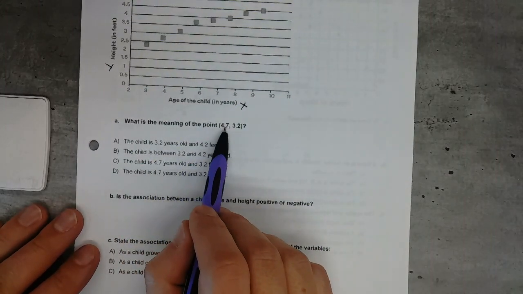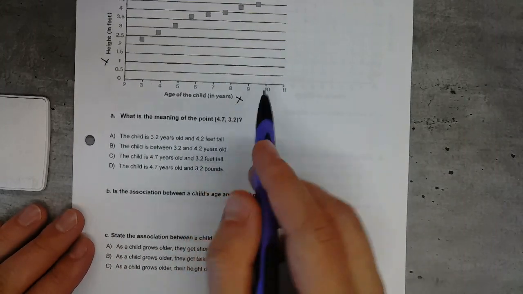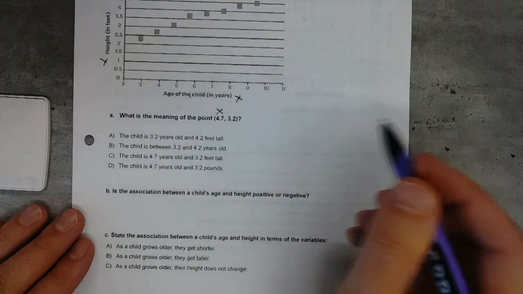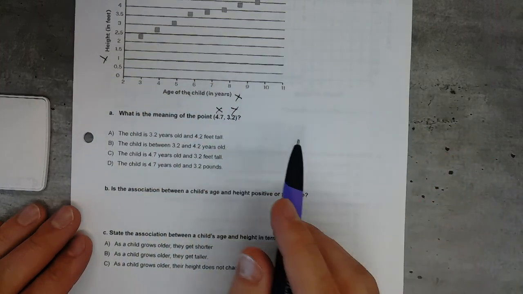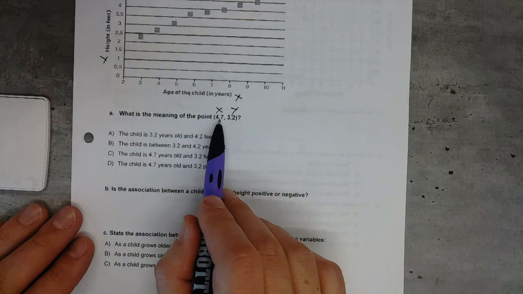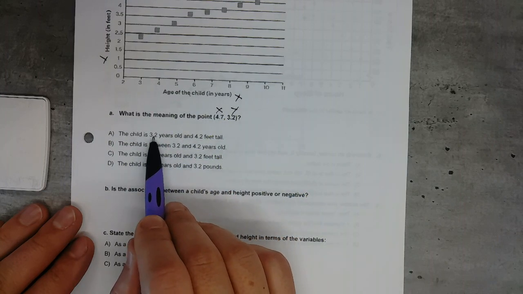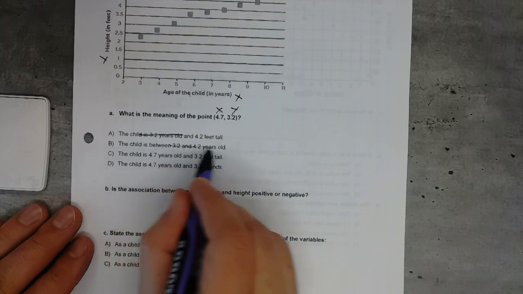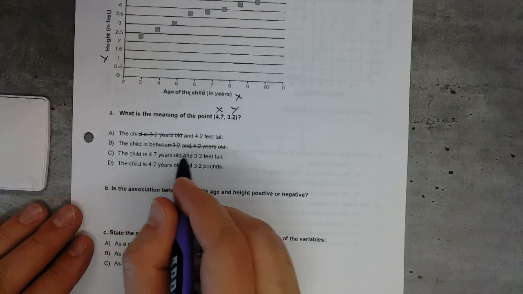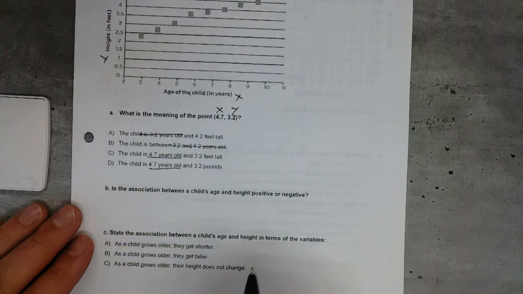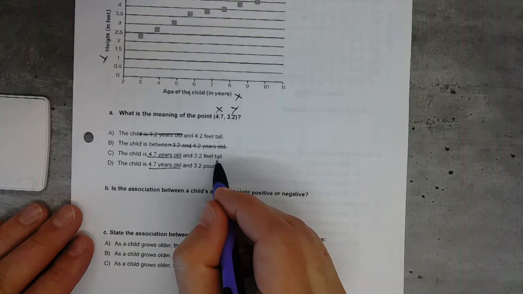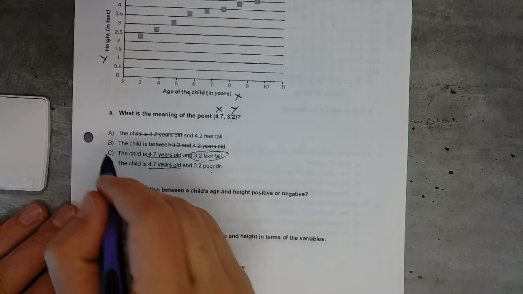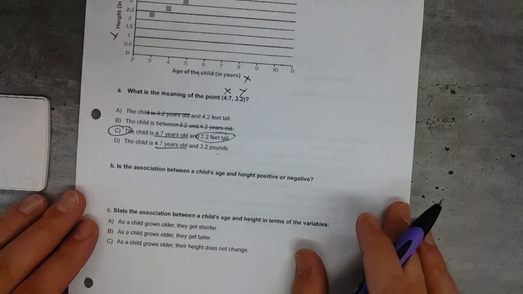What is the meaning of the point 4.7, 3.2? Well, if I follow in order, x is for the age and y is the height. So I want to look for a statement that matches that. 4.7 for the age, 3.2 years old? No, that doesn't make sense at all. 4.7 years old. Now I want my height to be 3.2. I've got to do the one that has height. So that would be C.